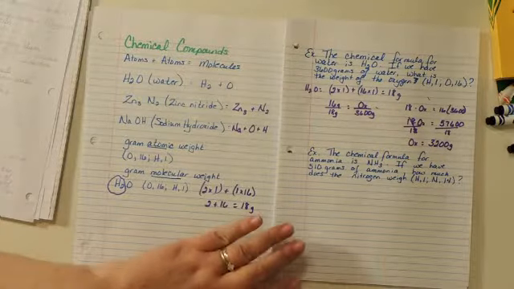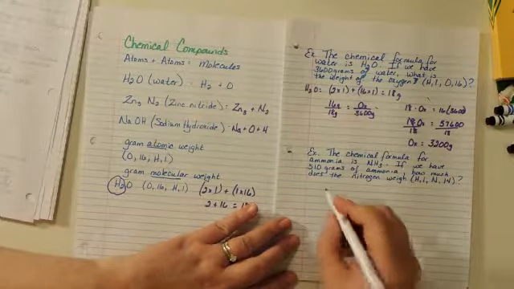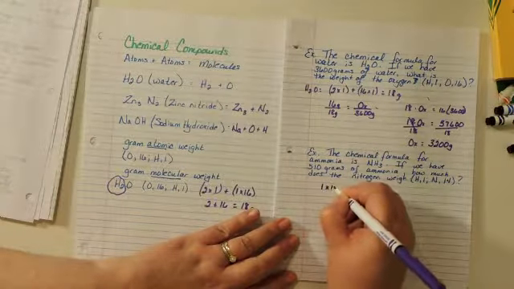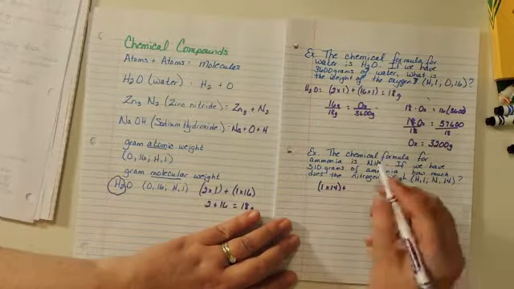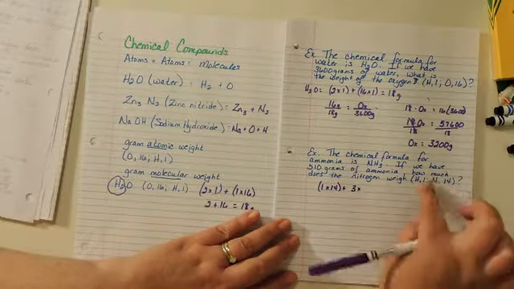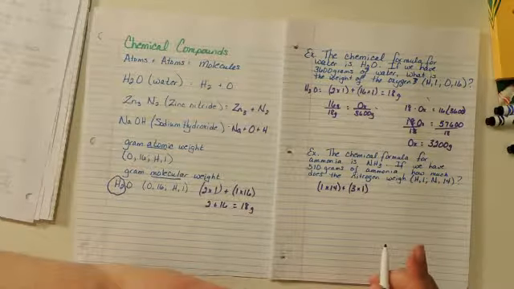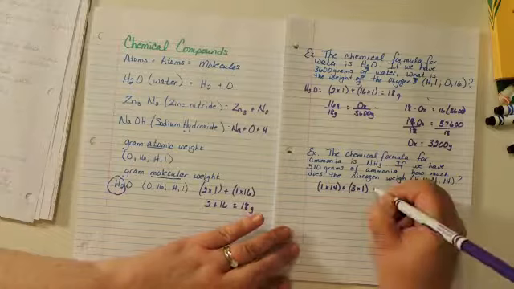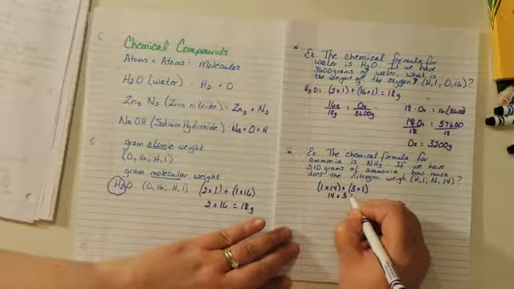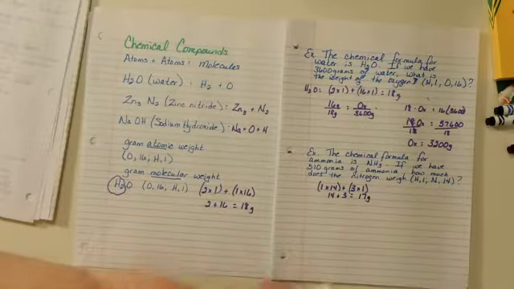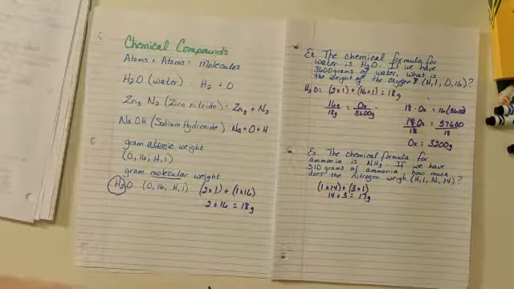Okay, so ammonia is NH3, which means we have 1 gram of nitrogen and 3 grams of hydrogen for 1 molecule of ammonia. So 1 molecule of ammonia equals 14 plus 3, which equals 17 grams. Okay, so that's the weight of 1 molecule of ammonia.